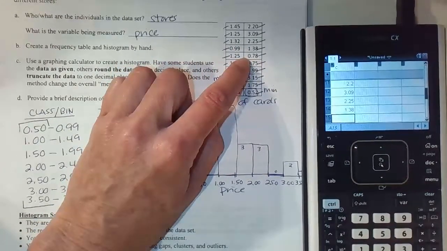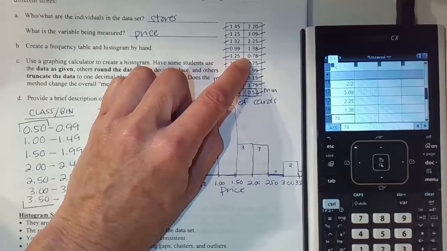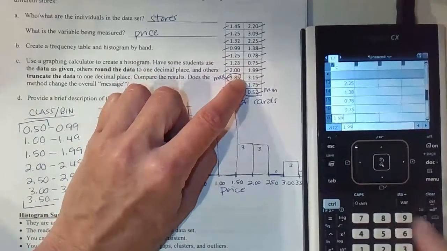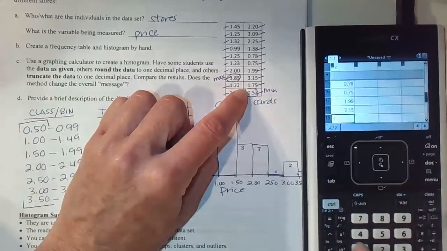But for example, right now I'm typing in 0.78. If I accidentally type that in as 7.8, okay, that's going to make a big difference. So be very careful, watch your typing, and I think I'm good.